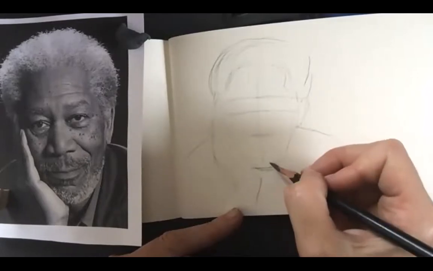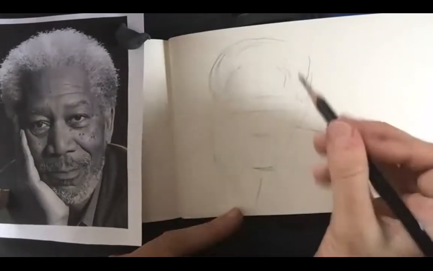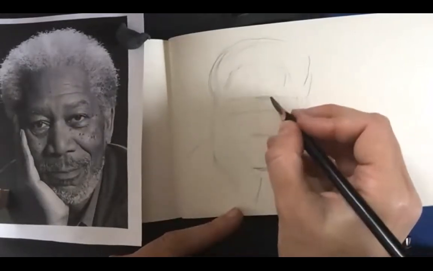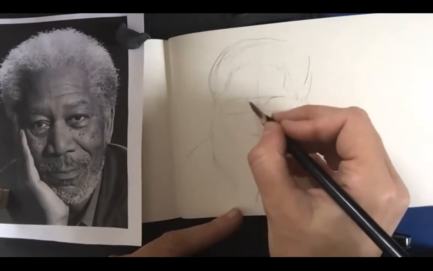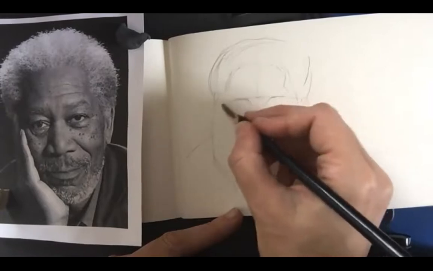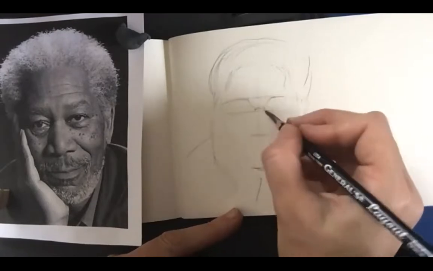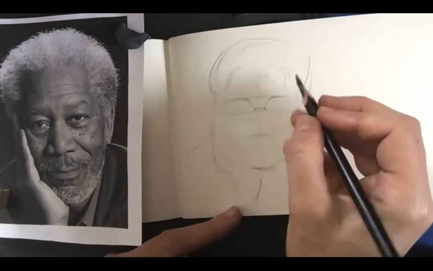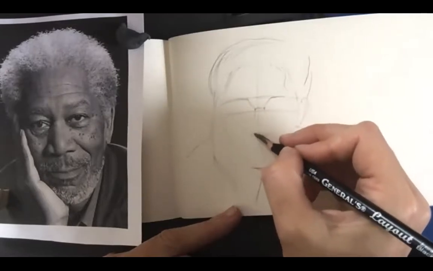Although he's seen a little from above, nothing out of the ordinary. There is the glabella, the root of the nose, and he's got a convenient little wrinkle at the root of the nose, which you can just use to find everything.